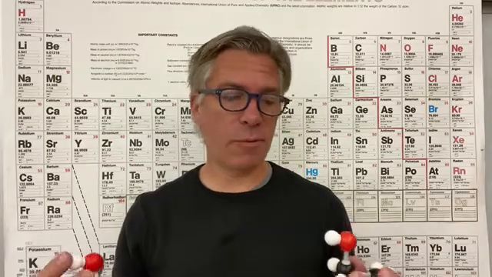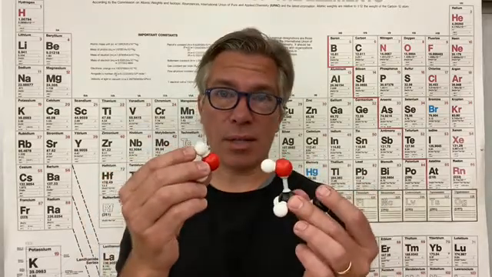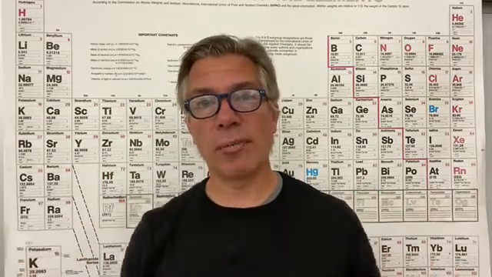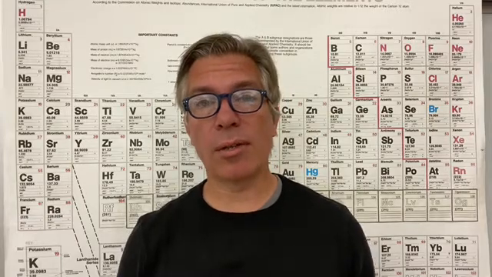Intermolecular forces are the forces of attraction that occur between molecules. Some molecules have very strong intermolecular forces, and some molecules have very weak intermolecular forces. And those forces depend on a couple of factors. Number one, how big the molecule is, how many electrons it has floating around inside the molecule, and also the shape of the molecule and whether or not it's polar or nonpolar.